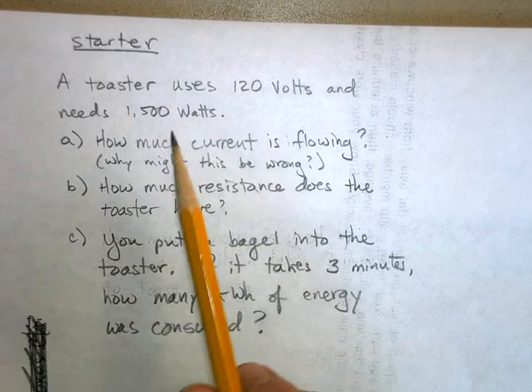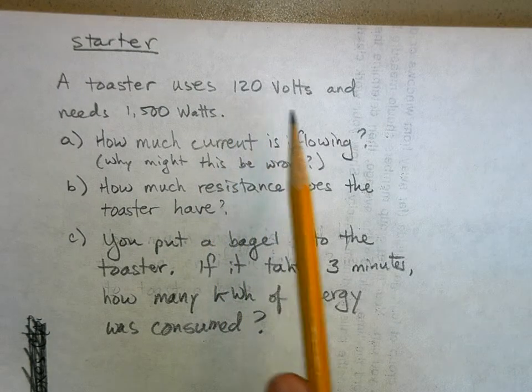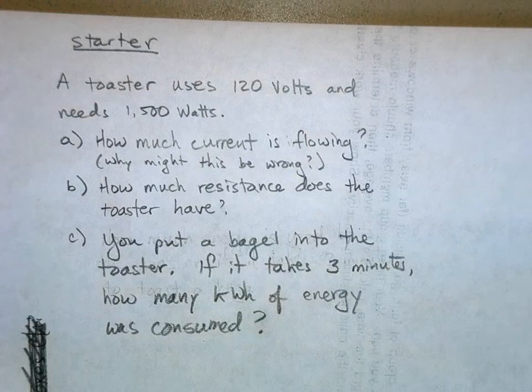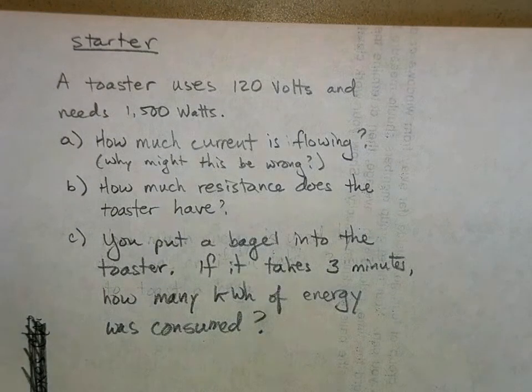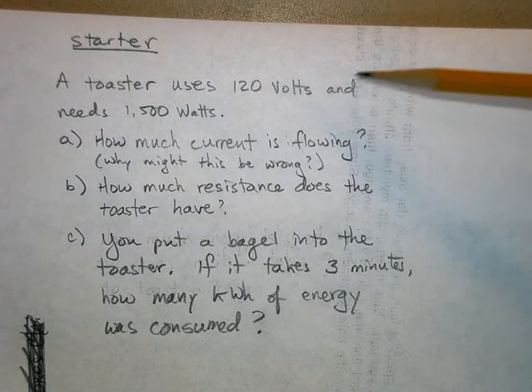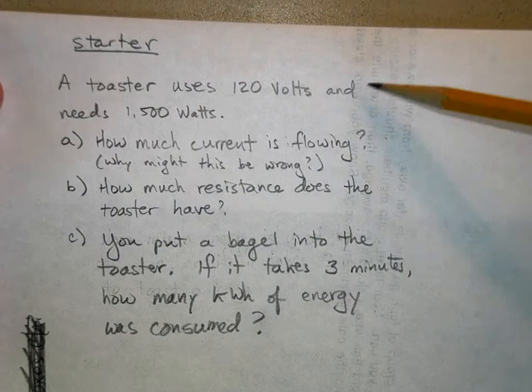Okay, so today's problem, we've got a toaster that's using 120 volts. Now remember what voltage is? That's how much energy there is per packet of charge. It's joules per coulomb of charge. It's the amount of charge that goes through the toaster. Each one of those coulombs delivers 120 volts, 120 joules, I'm sorry.